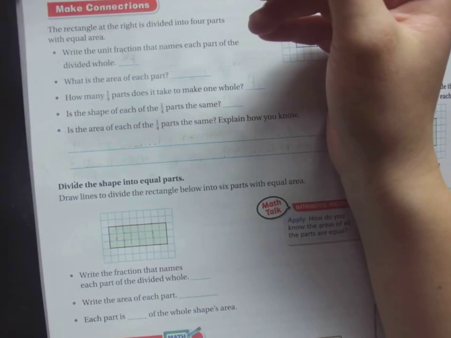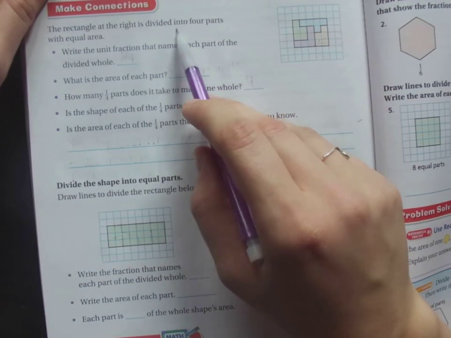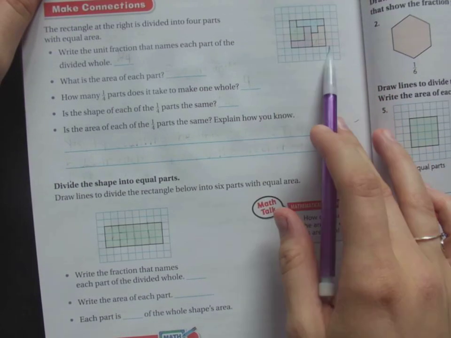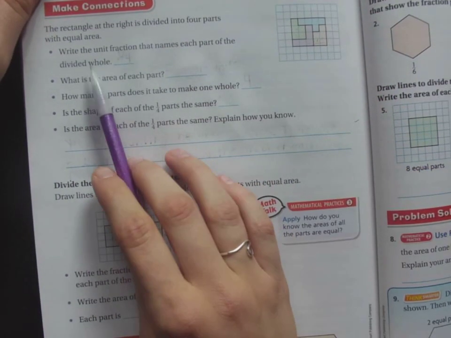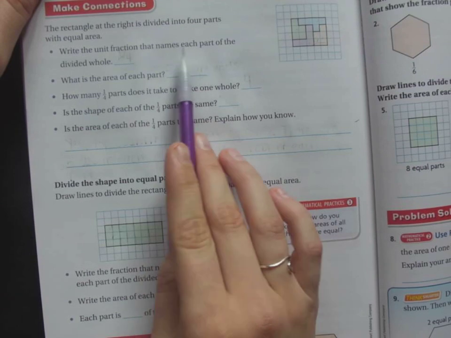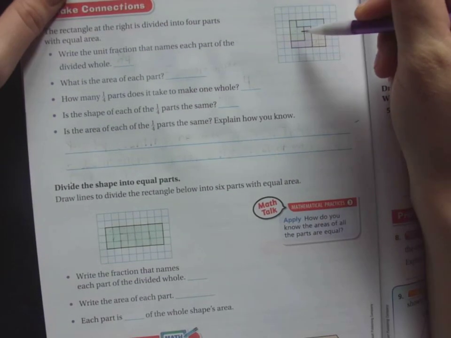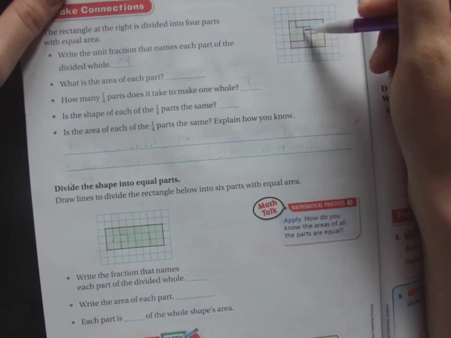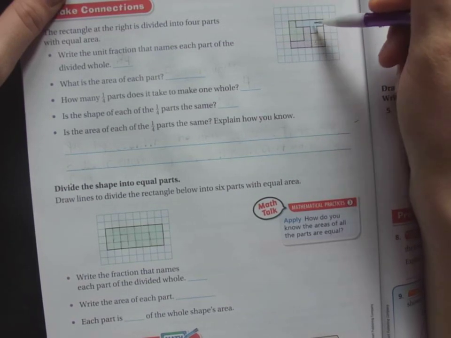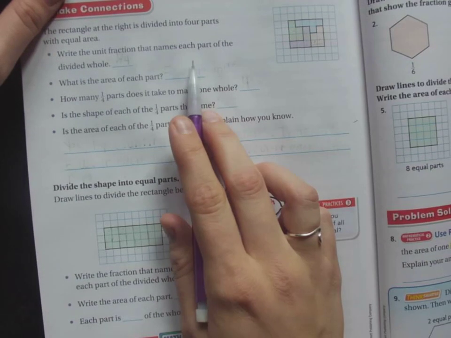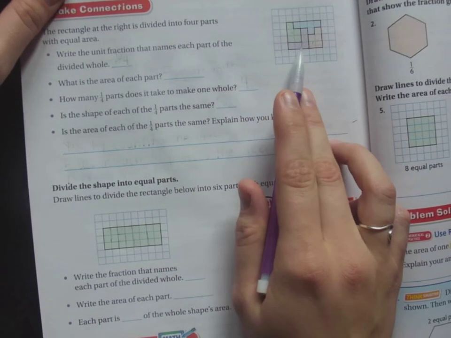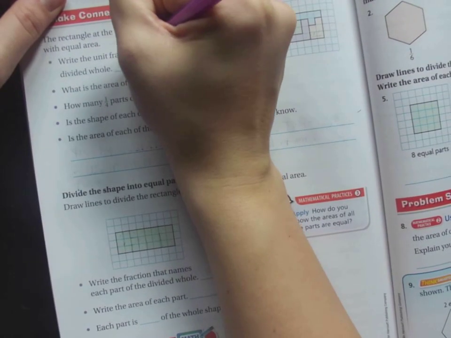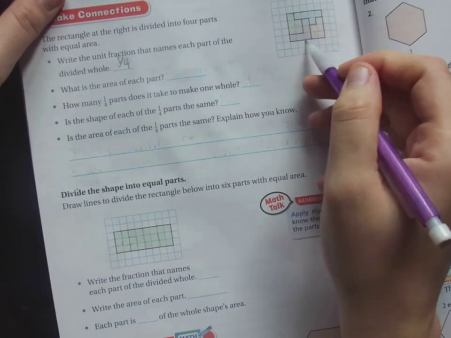All right, so the rectangle at the right is divided into 4 parts with an equal area. They're talking about this whole rectangle. Write the unit fraction that names each part of the divided whole. So I see that my rectangle is broken into different parts. One part is green, one part is purple, one part is yellow, and the other part is blue. So that would be 1 out of 4, because there's 1, 2, 3, 4 parts.